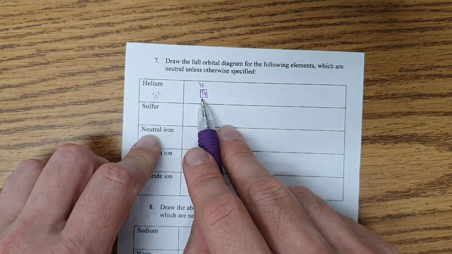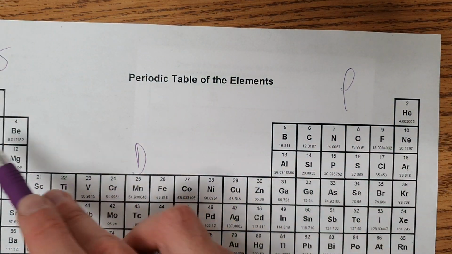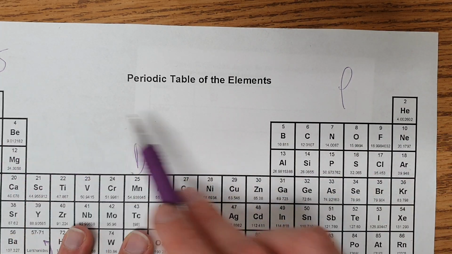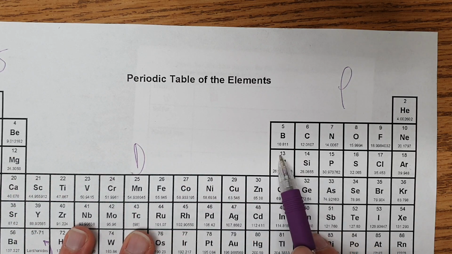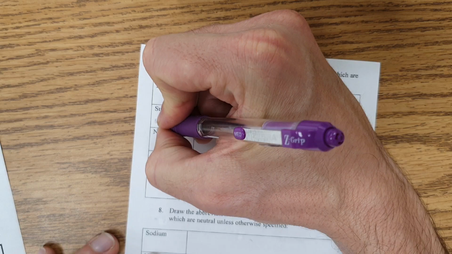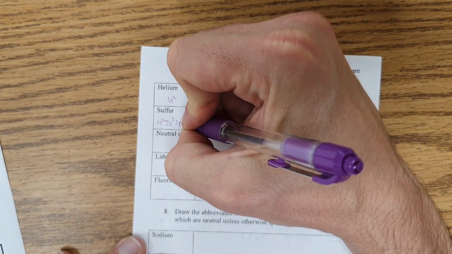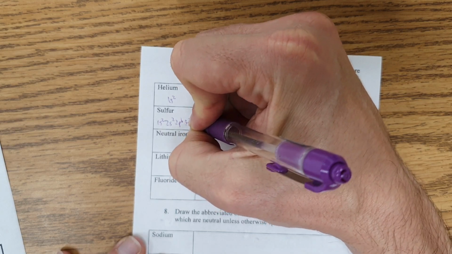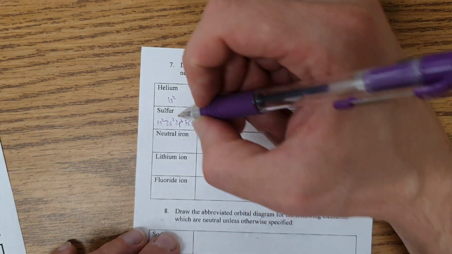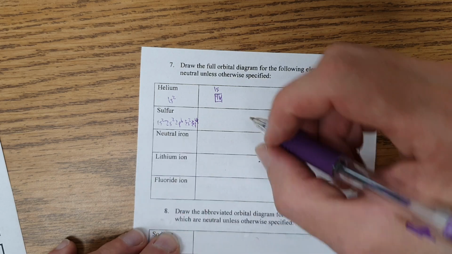So that's 1s2. Sulfur, its configuration is 1s2, 2s2, 2p6, 3s2, 3p1, 2, 3, 4, so 3p4. So it's 1s2, 2s2, 2p6, 3s2, 3p4. So that's the configuration. That's a 4. Now let's turn that into a picture.